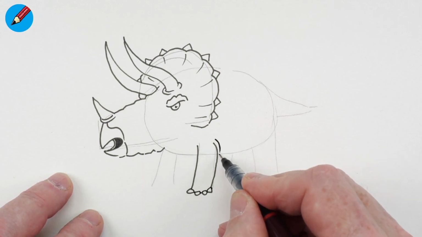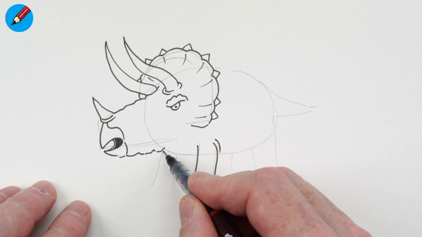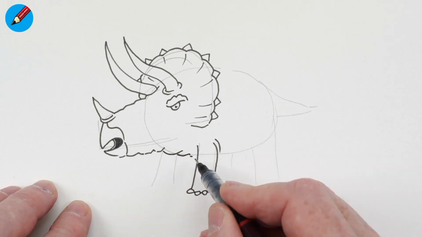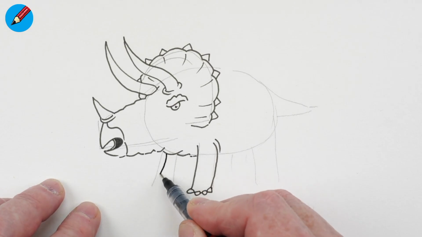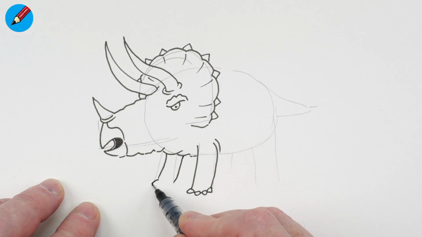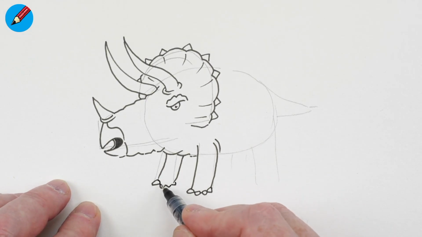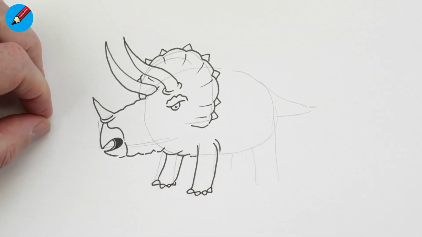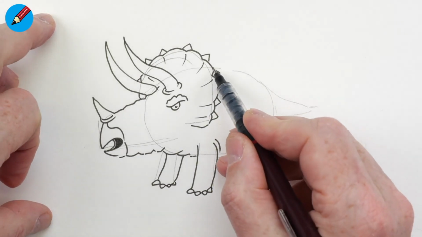I think they're related to rhinoceroses or something somewhere along the line, but don't quote me on that. And I'm not a paleontologist. I'm not a dinosaur expert. 1, 2, 3, 4. So 1, 2. Of course, if you're wanting to draw this, you're probably a much better dinosaur expert than I am.